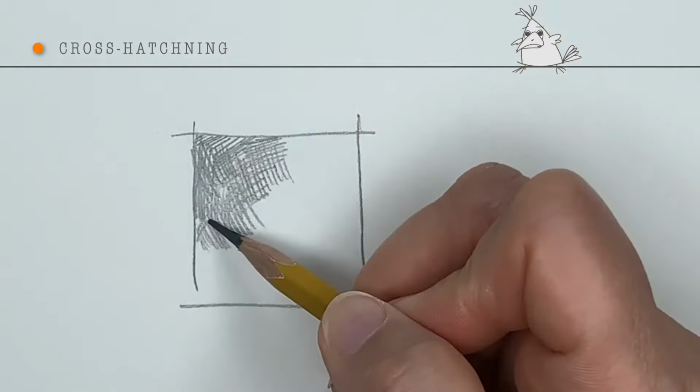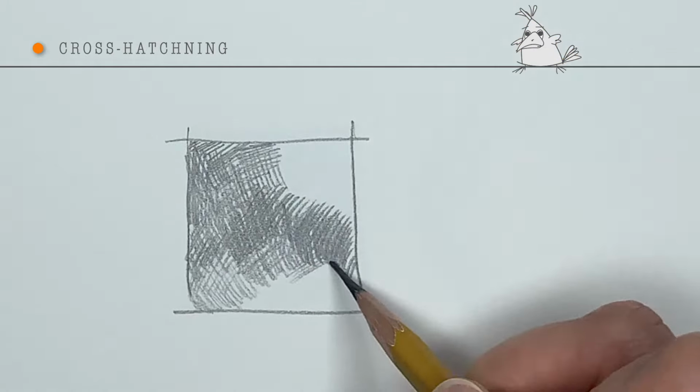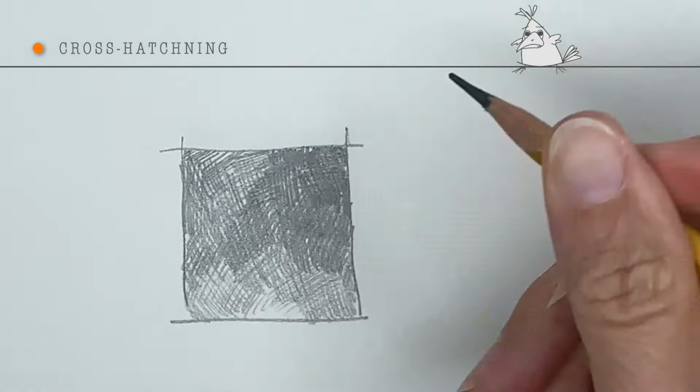Cross-hatching. Lines cross over each other. The density at which the line strokes cross and overlap determines the value that they produce.